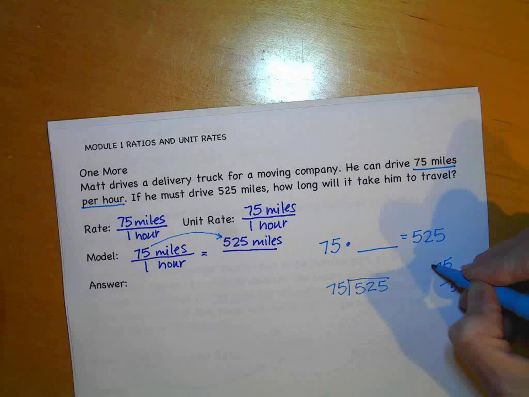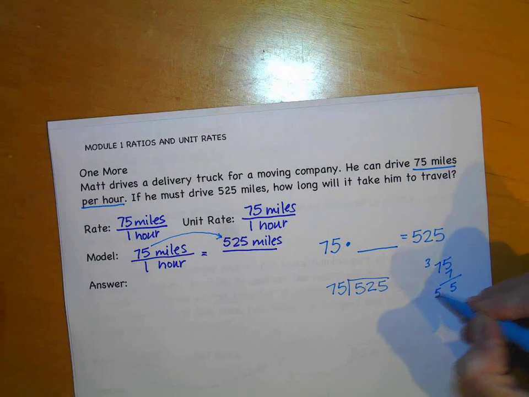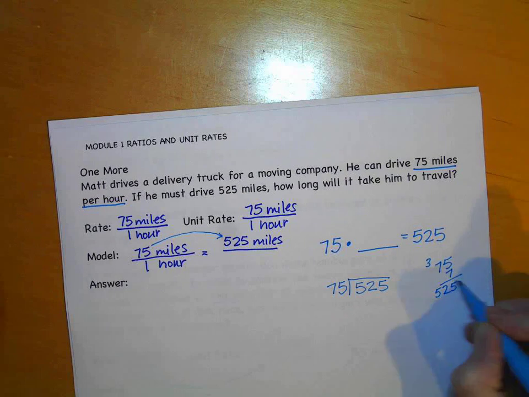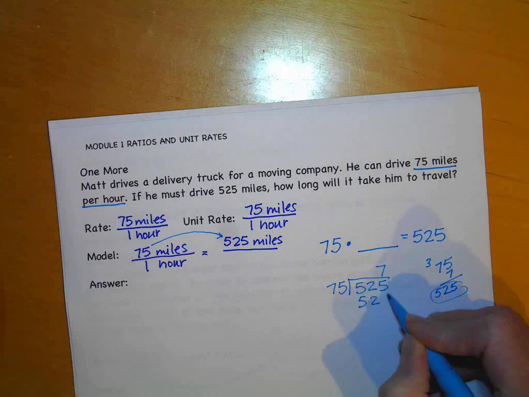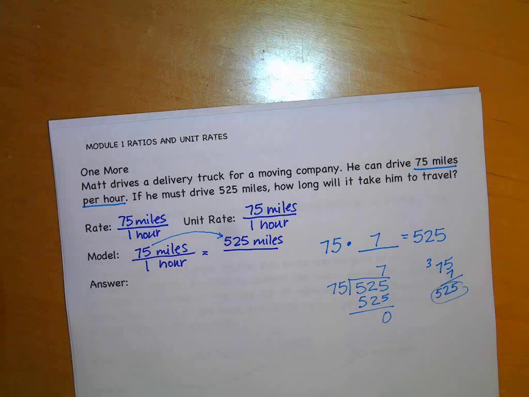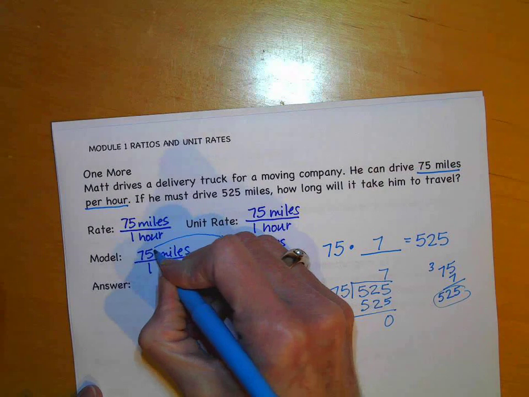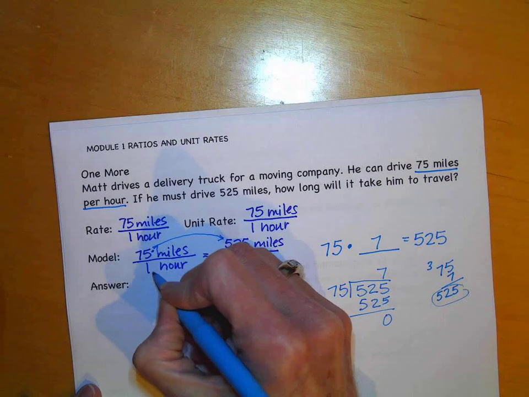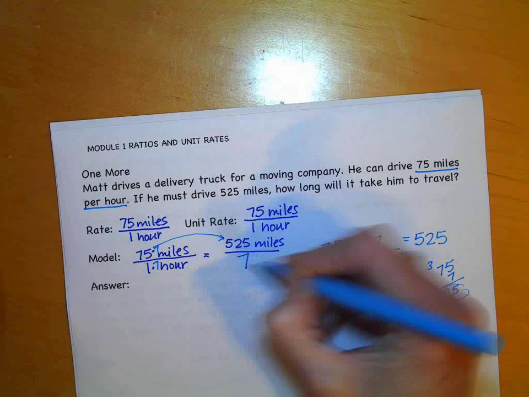So 75 times 7 gives me 35, regroup, 49, 50, 51, 52, and kiddos, lo and behold, what did you find? You found the answer. So 7 times 75 gives us 525, and we have just found the answer. So what you do to one side, we multiply this by 7. We have to multiply this by 7.